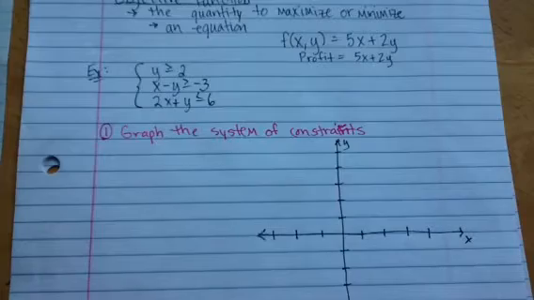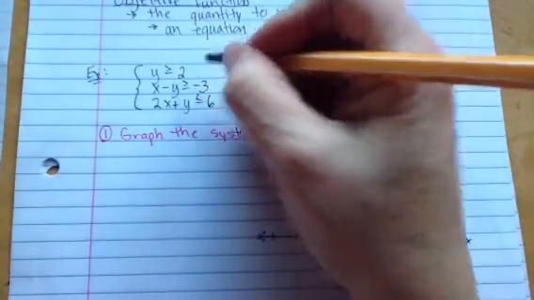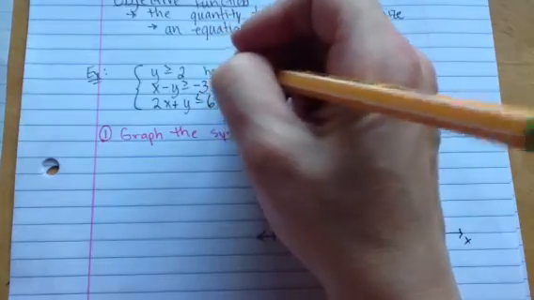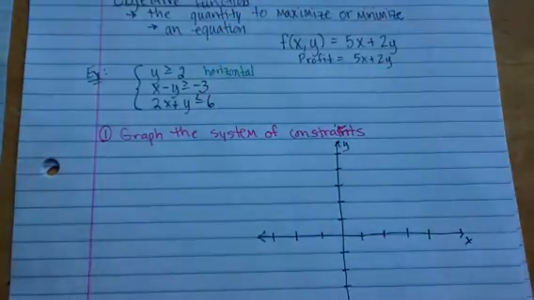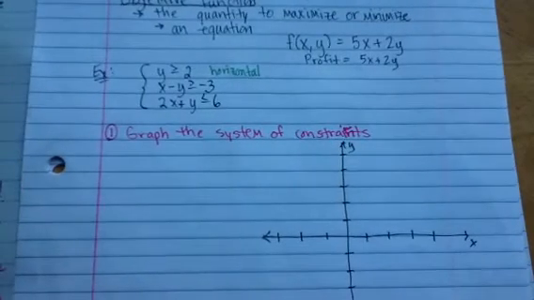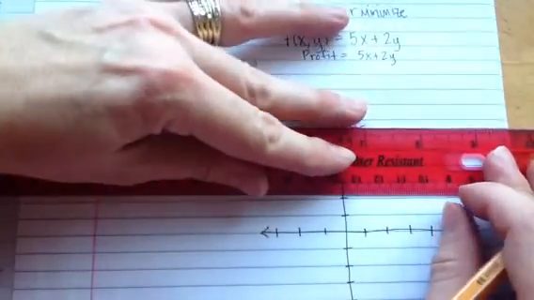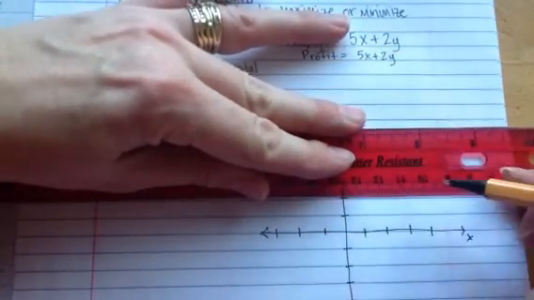So first I will graph y is greater than or equal to 2. Y is greater than or equal to 2 is going to be a horizontal line. So I need a ruler to make sure my lines are straight. So y is greater than or equal to 2 is a horizontal line through 2.